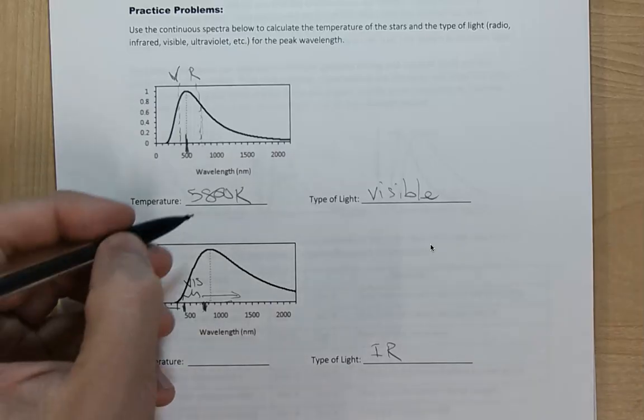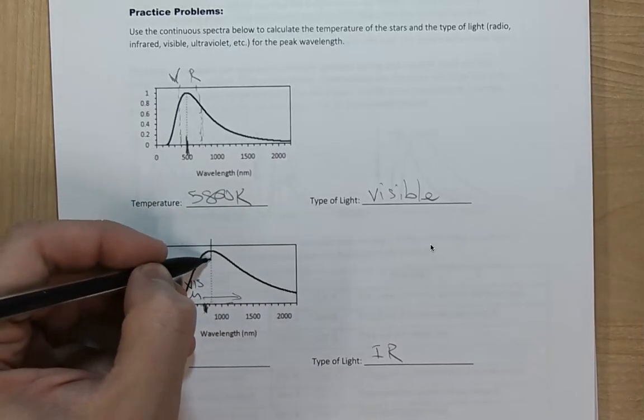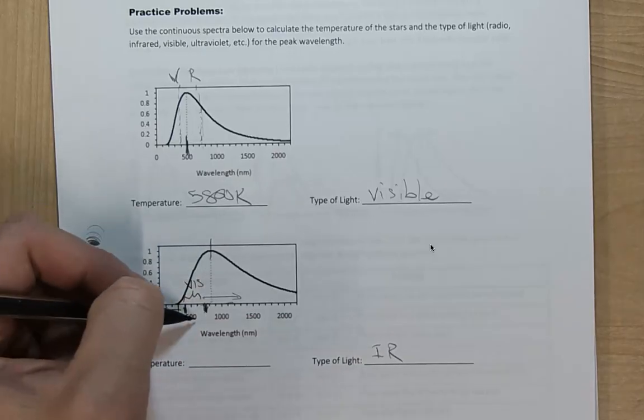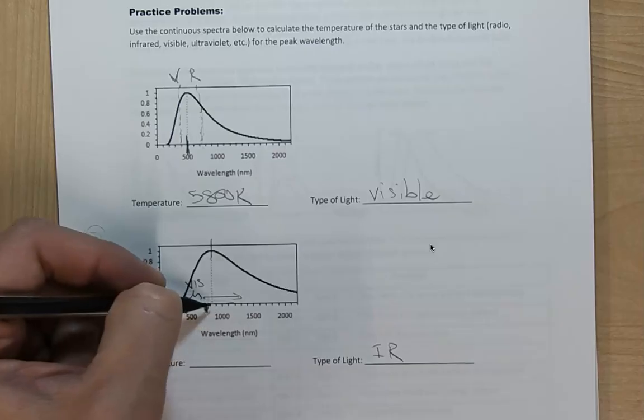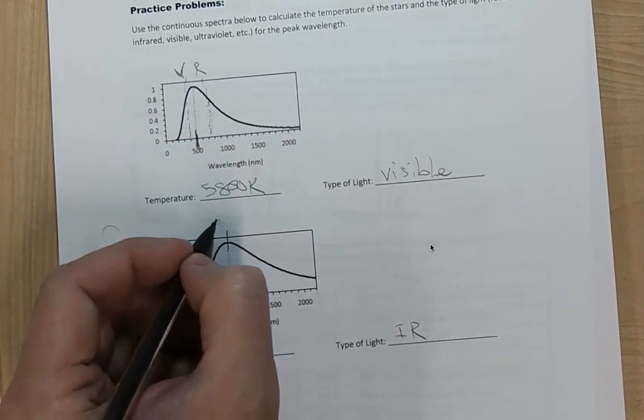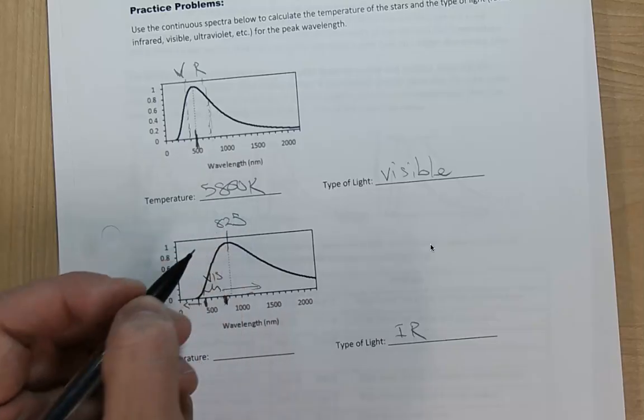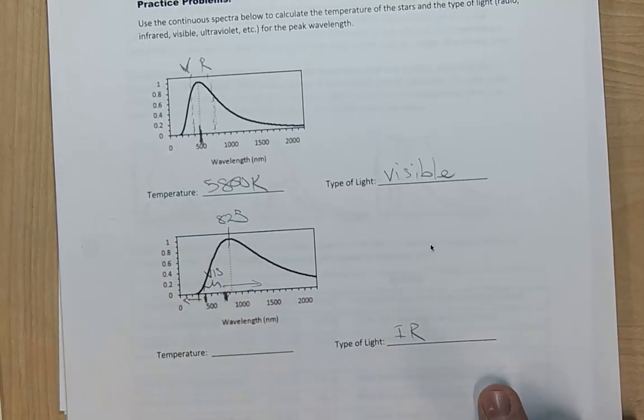If this is 750, 800, and that's 900, let's say 825. If you said 800 or 850, I think anything in that range is pretty reasonable. But I'm going to say 825.